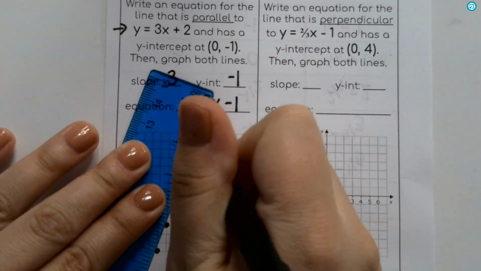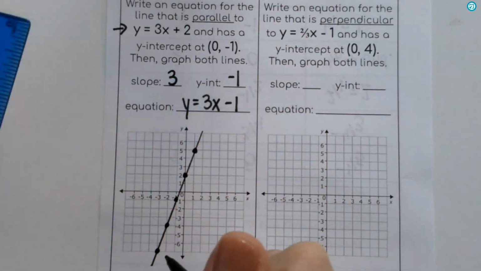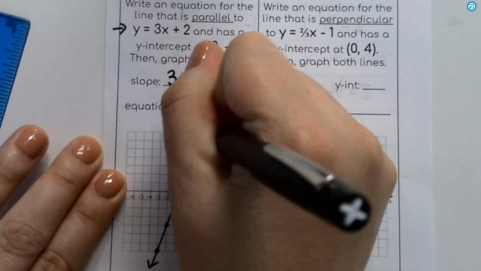What's up, Cass? Yeah. So connect all of those.